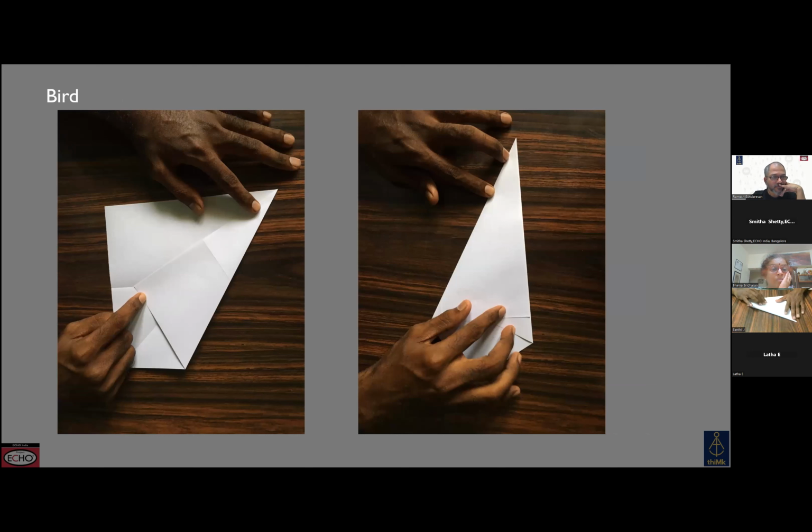Corner, and you bring the right corner again, the same shape as what we did for the tetrahedron. And the other side, we are going to take this and keep it here. It will look as if we are making a rocket. So we have done this fold and then this fold.